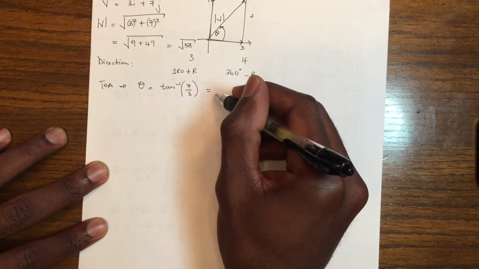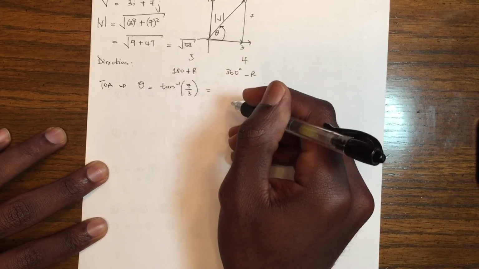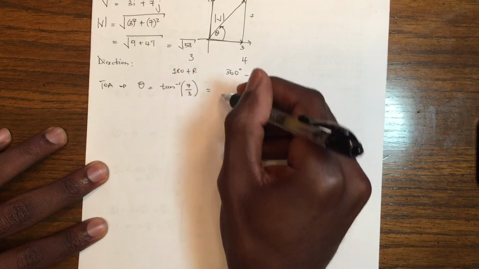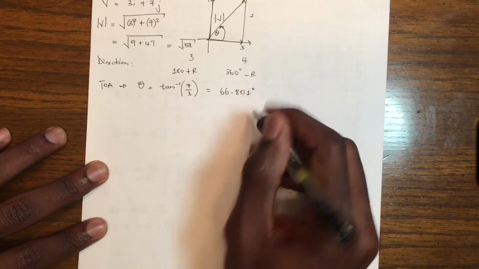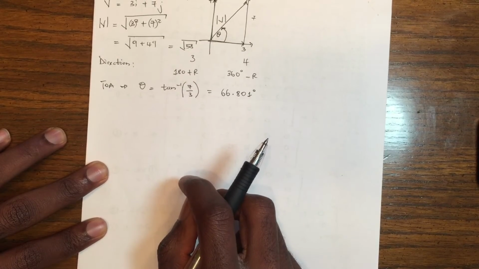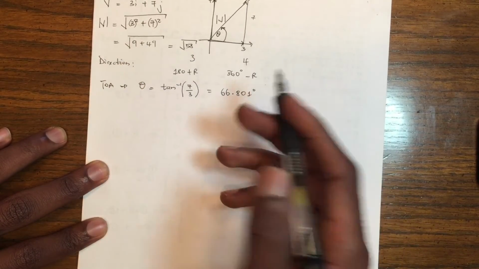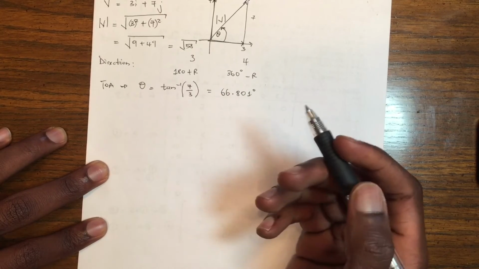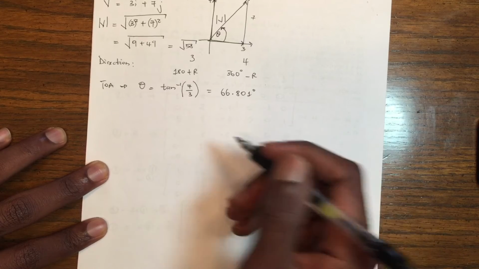If you punch it in your calculator, make sure your calculator is in degrees, you're going to get 66.801 degrees, and that's your angle. And this is in 2 dimensions. It also works mostly the exact same way if this was in 3 dimensions as well.